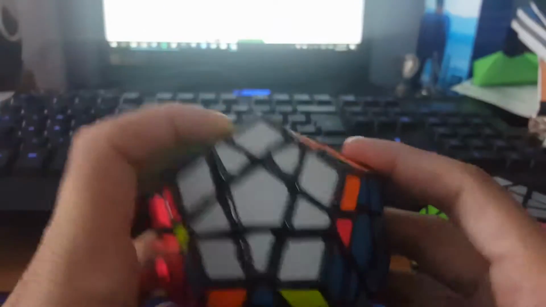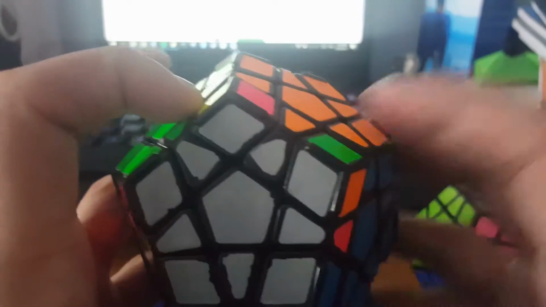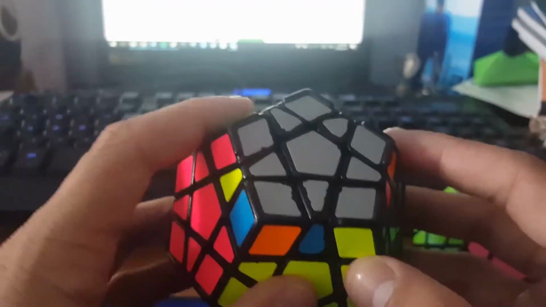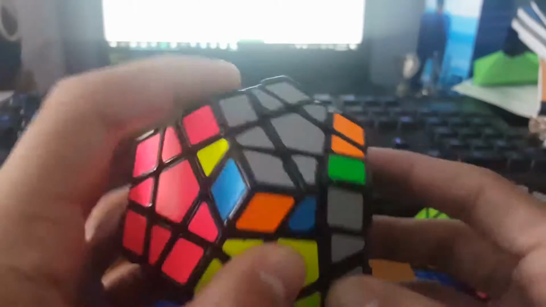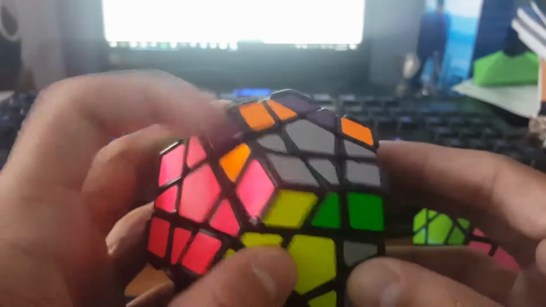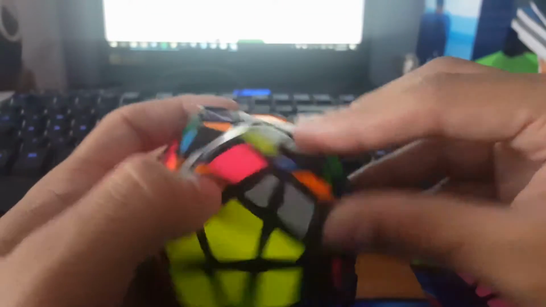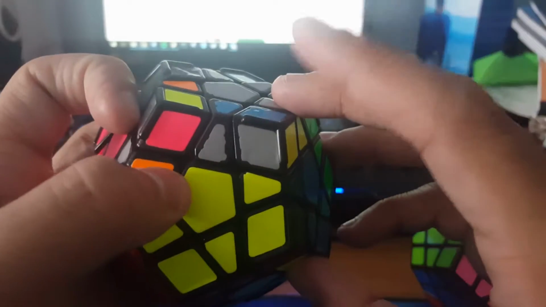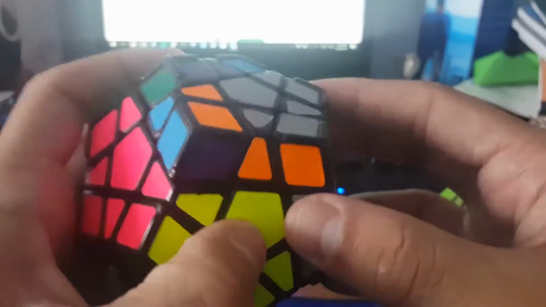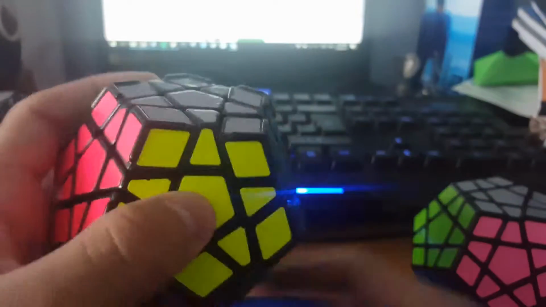And doing that again, I'll just get this case, the non-baton case. For that, it's R prime, U prime, R prime, U2 prime, F prime, and then R U prime, R prime, U, F, R prime, and then inverse.